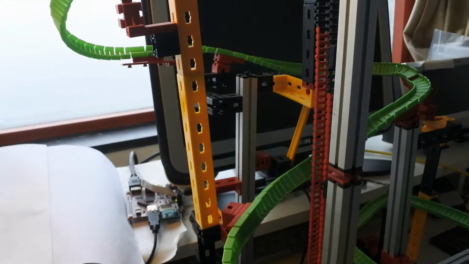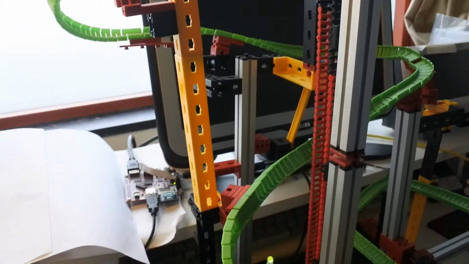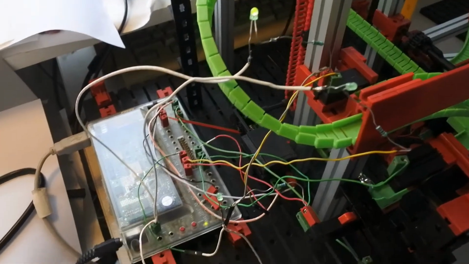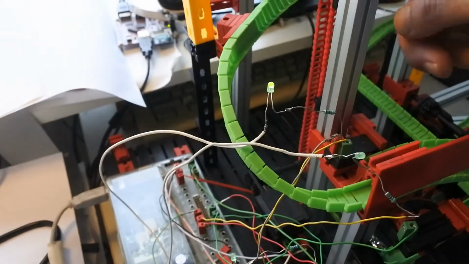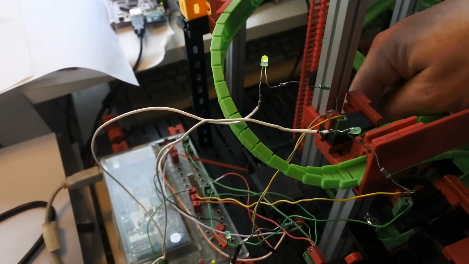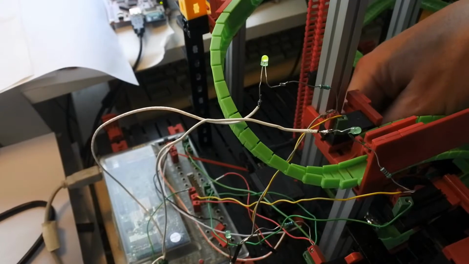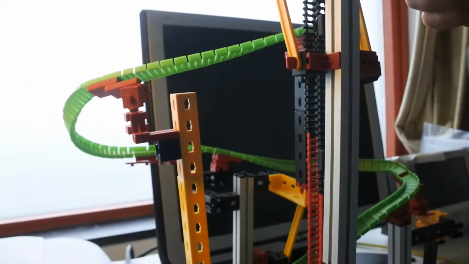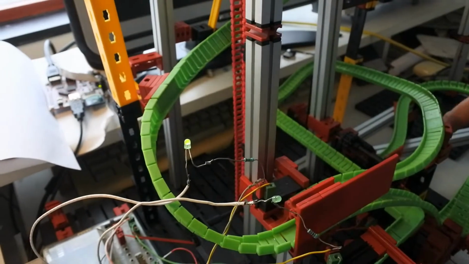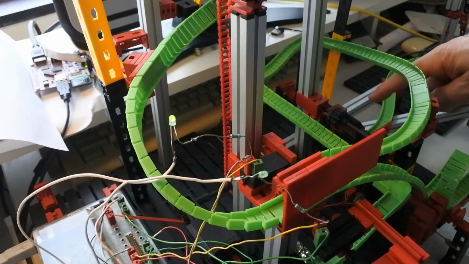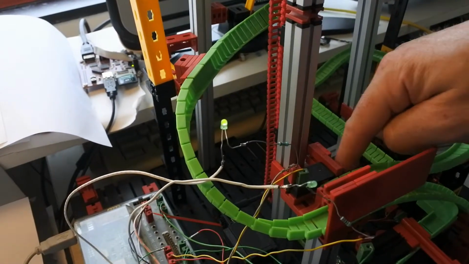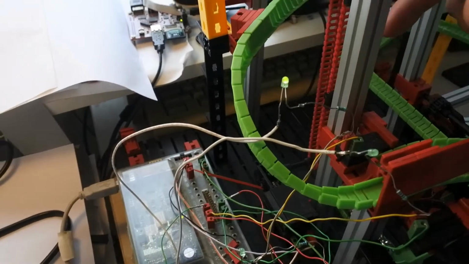roller track, which is made of fischertechnik, with a chain here to transport the marbles from down here to right up here, and another chain right here for this track, and then up here where it goes down and back again.